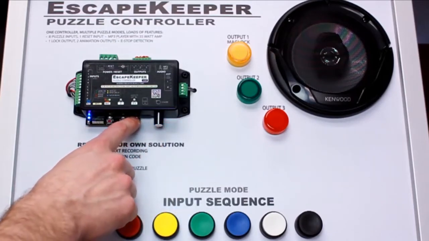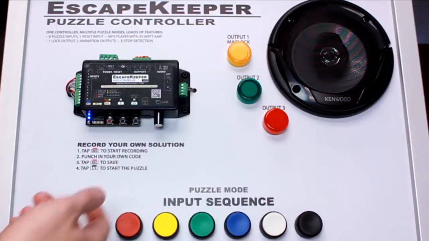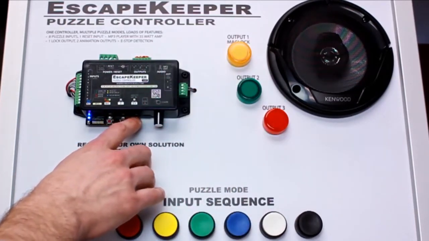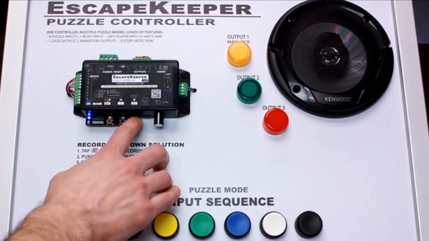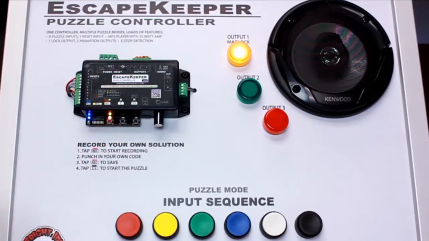So we can hit the 3 button to play that back. So instead of the light just coming on, it blinks. So now to get back to the puzzle, try that in the context of solving the puzzle. Just hold 3 for a few seconds. Puzzle has started. I'll solve the puzzle. And there you go. You can see that it's played our custom animation.